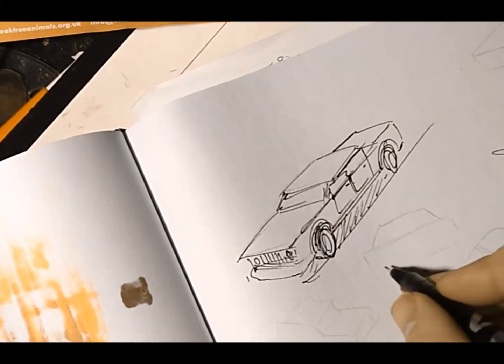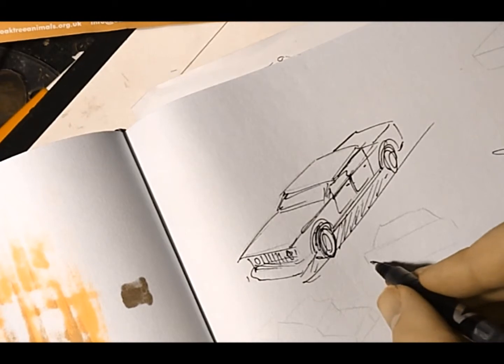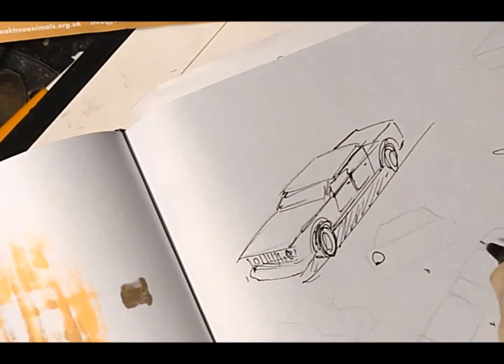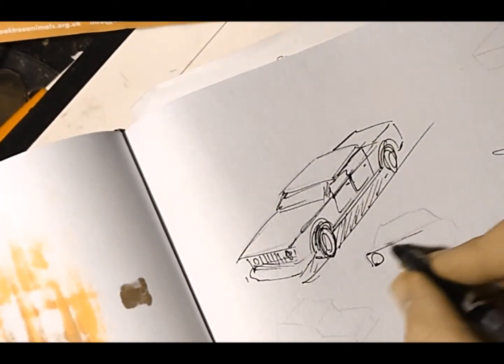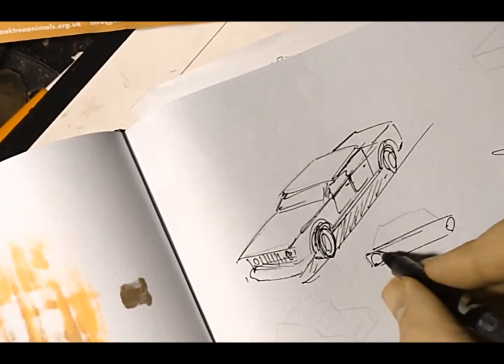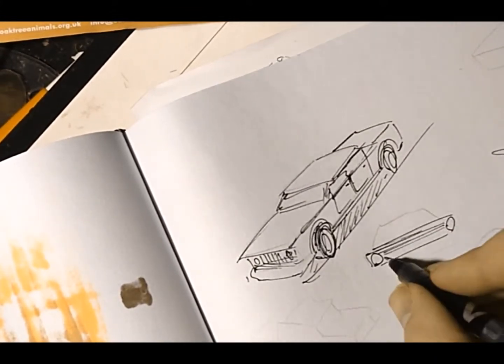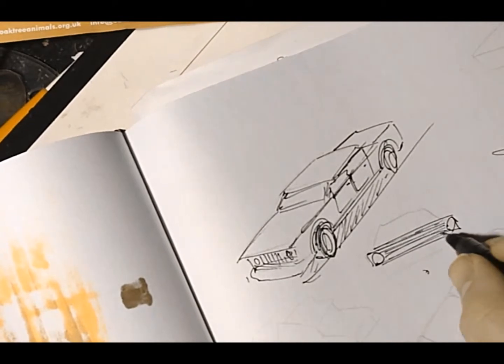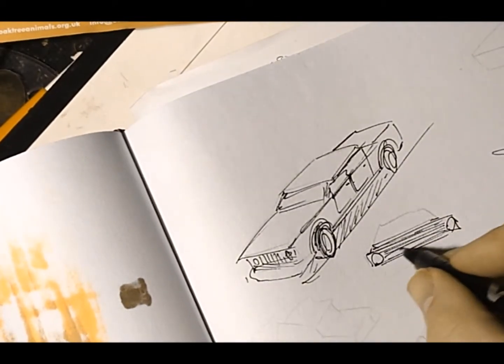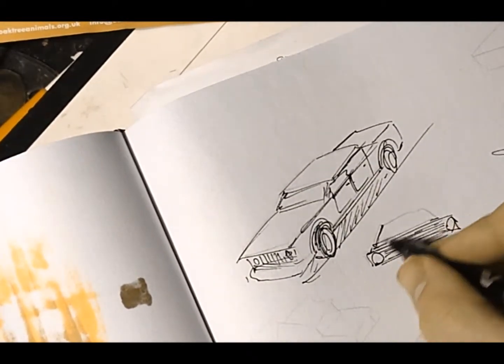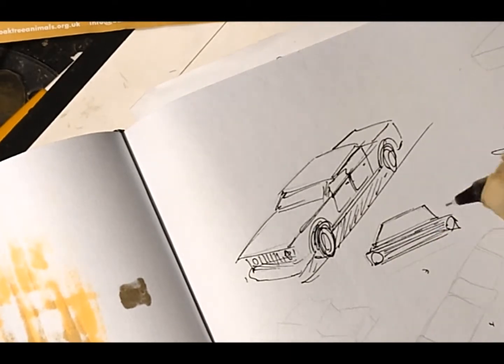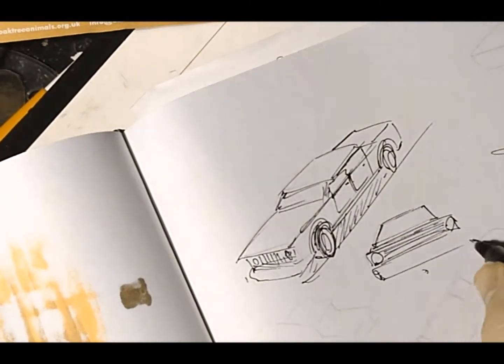Okay, and then you can also do a front facing view. So this is the second one. So this will be the front headlights, the grille. It might be a different vehicle each time I'm doing this, but it's just to mix it up a bit.